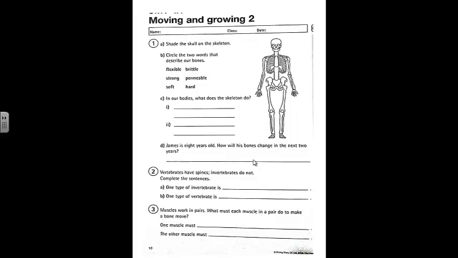So James is 8 years old. How will his bones change in the next 2 years? His bones will grow up or become bigger, and they will fuse together.